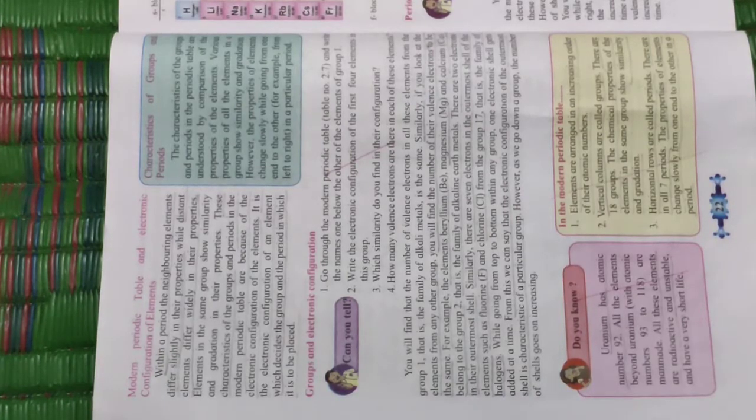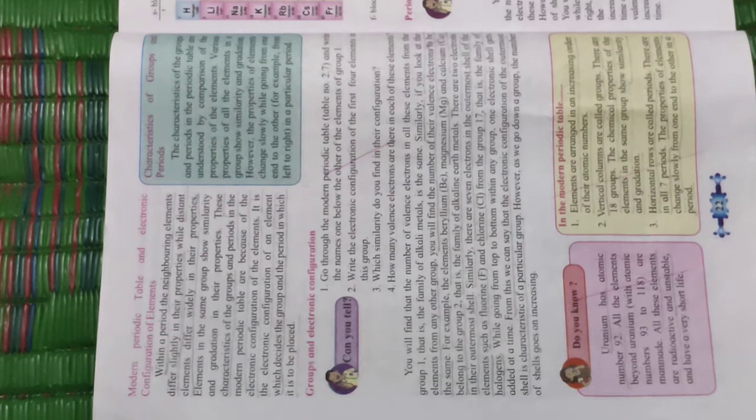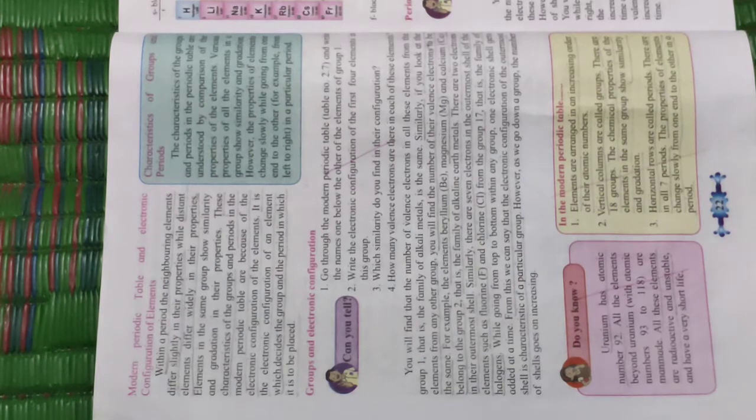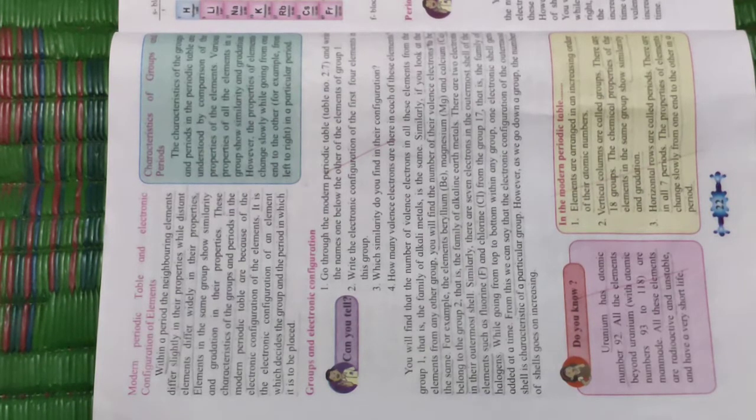If you look at the elements of any other group, you will find the number of their valence electrons to be the same. For example, the elements beryllium, magnesium and calcium all belong to group 2, the family of alkaline earth metals, and there are two electrons in their outermost shell. Similarly, there are 7 electrons in the outermost shell of elements such as fluorine and chlorine from group 17, which is also called the halogen family.